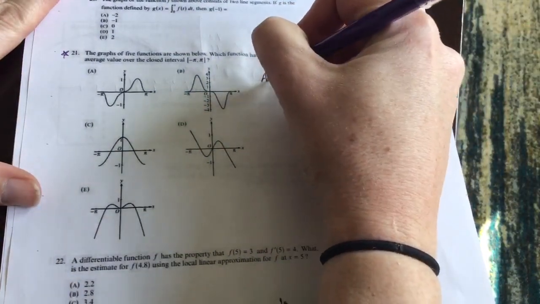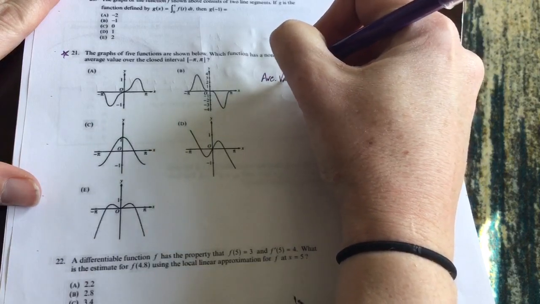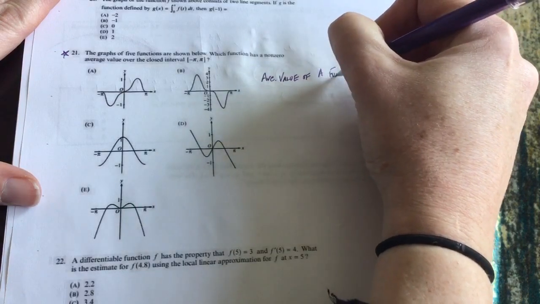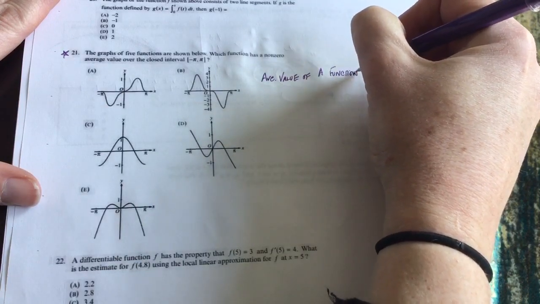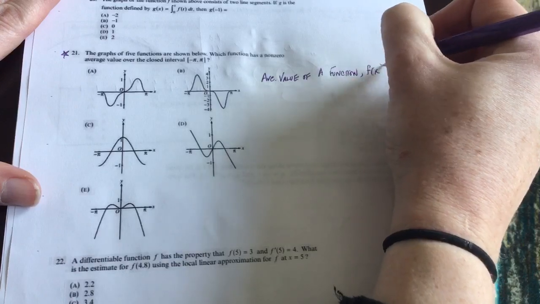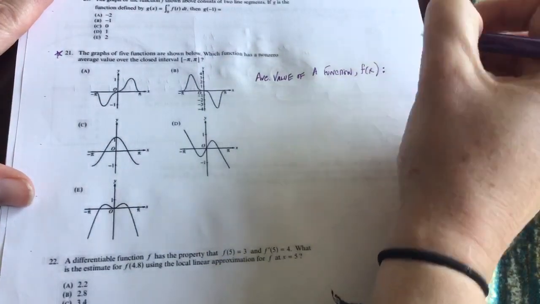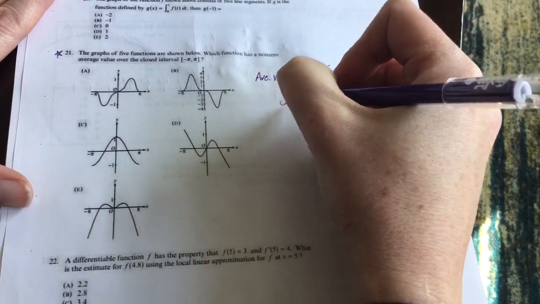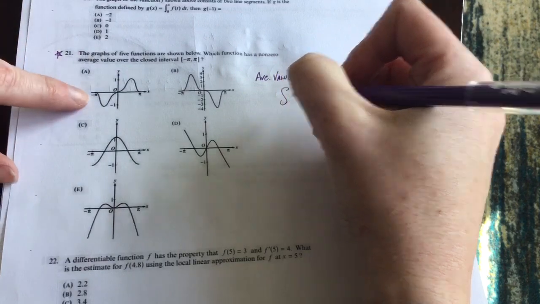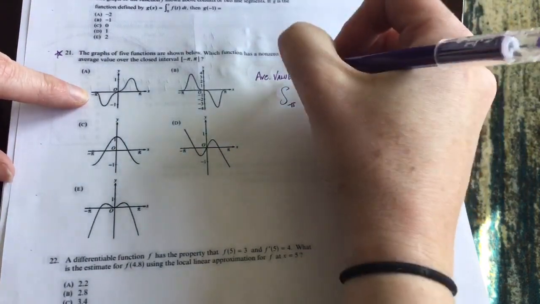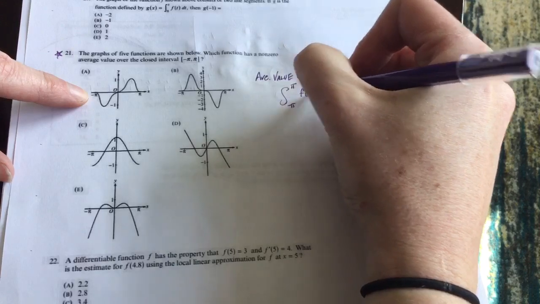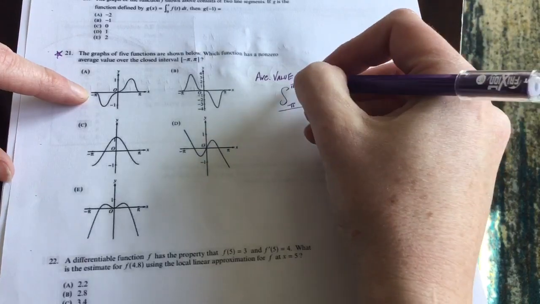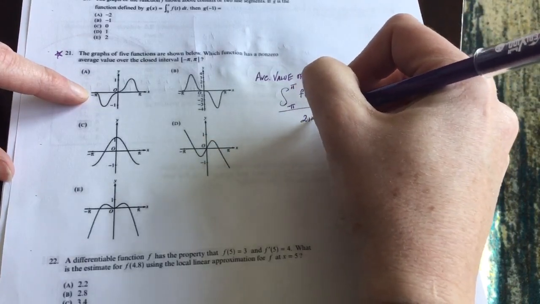So let's think of, what's the average value of a function? Let's say your function is called f of x. To find the average value of a function, you would find the value of the integral from a to b. In this case, a is negative pi to pi of your given function with respect to x. And then you divide it by b minus a, which would be pi minus negative pi, or 2 pi.